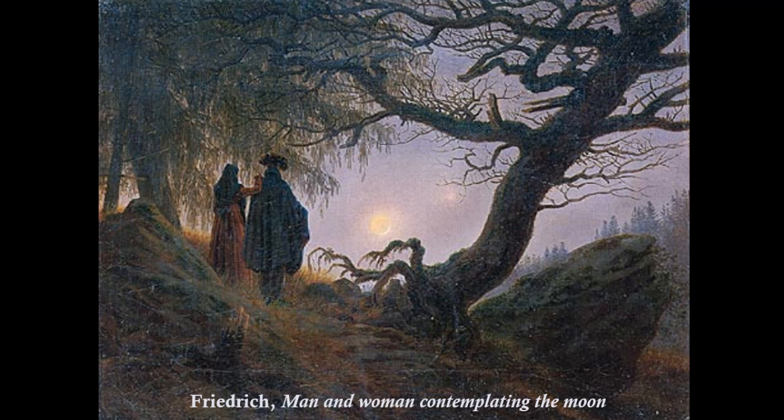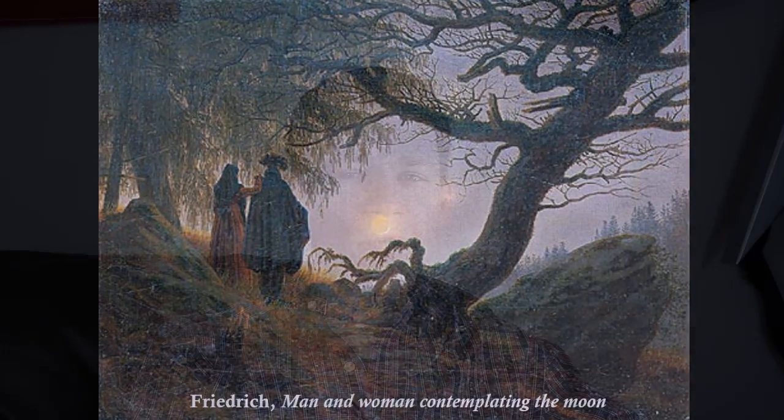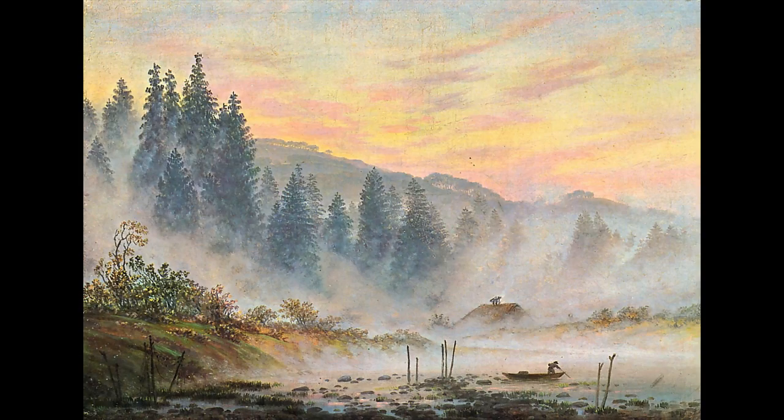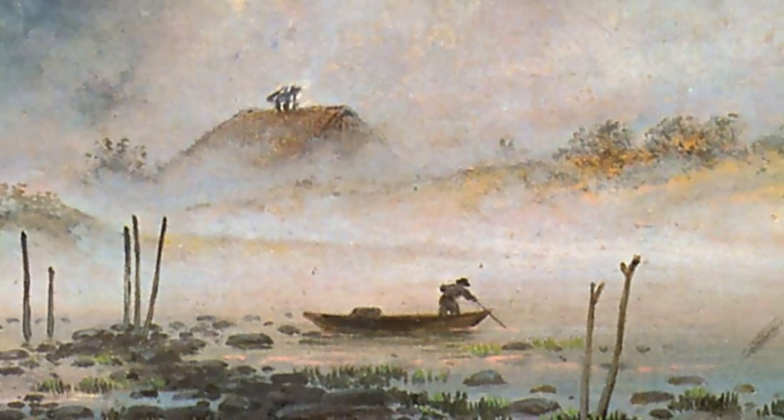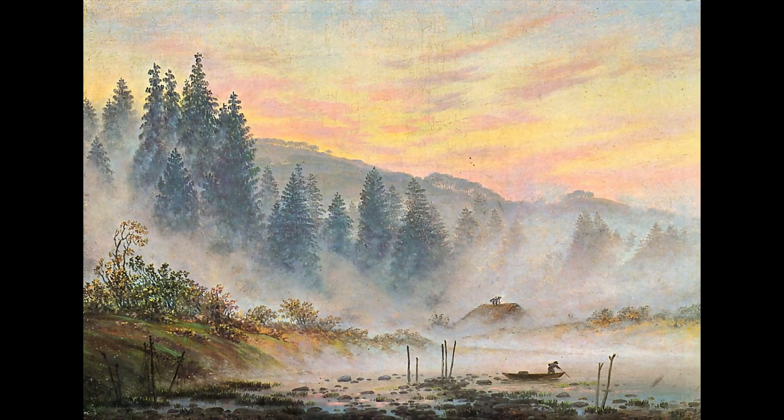Here are a man and a woman contemplating the moon, just sitting there thinking about the moon. What is that thing? Are there beings up there? Who knows, but it's fun to think about. And here is the morning. Now there's a guy in this painting, but he's very, very small. He's just sitting there in a boat, and much like if you are out in some kind of natural setting and you have a big view, you start to think about how small you are in the context of all of this. And this is what Romantic art invites you to contemplate, your smallness and nature's bigness.